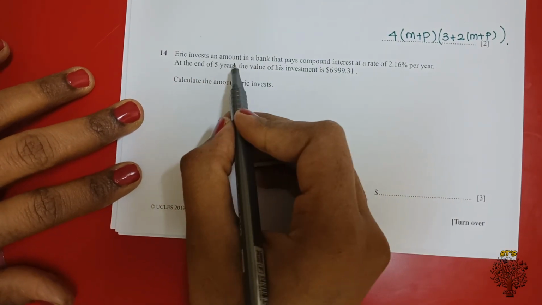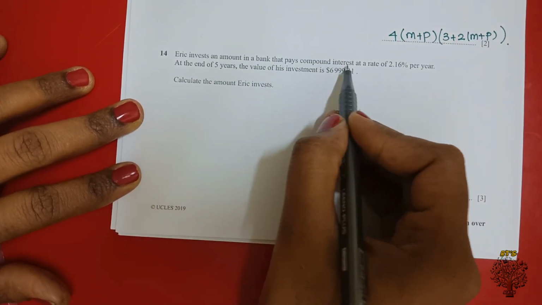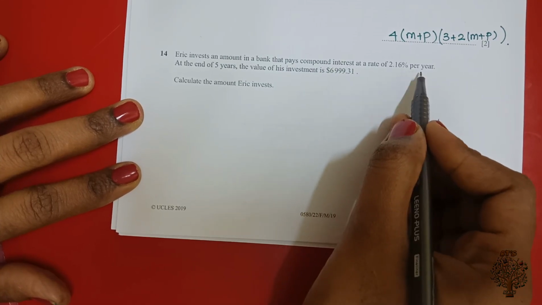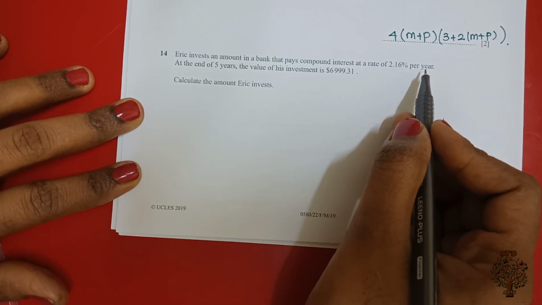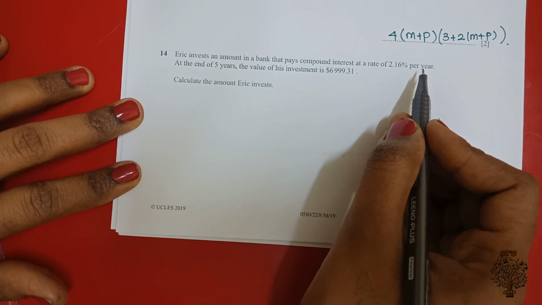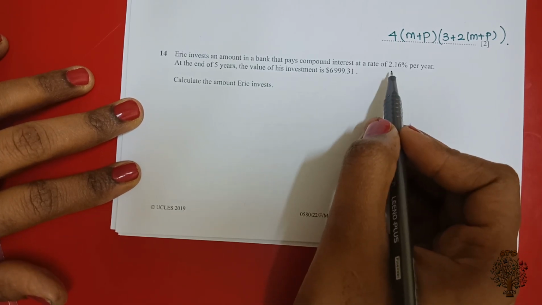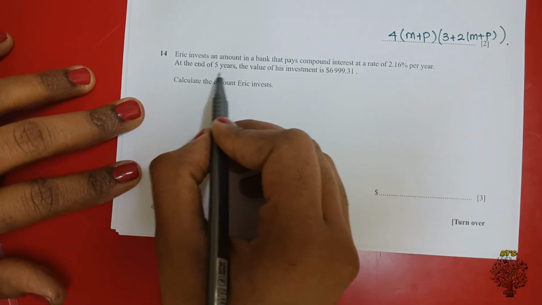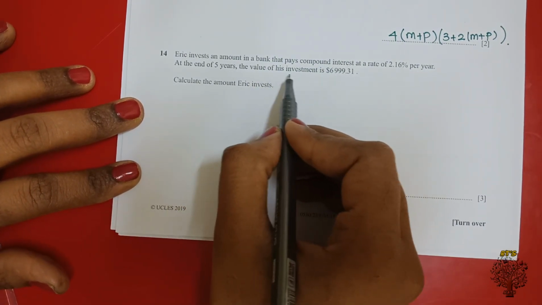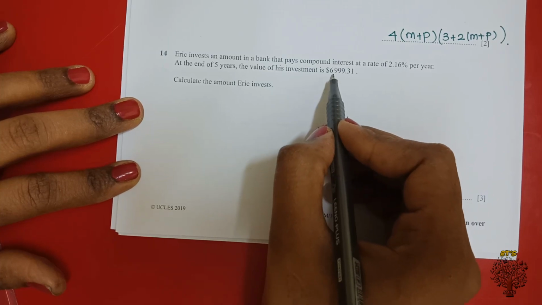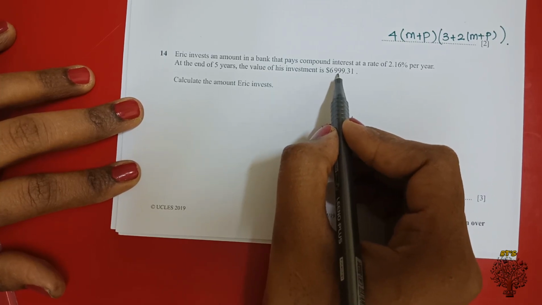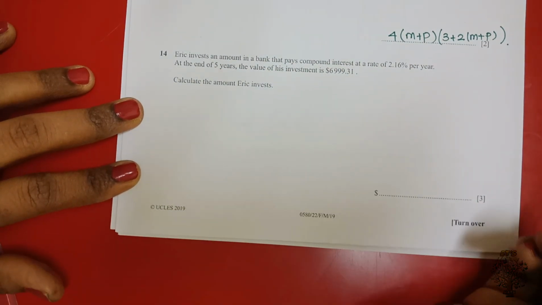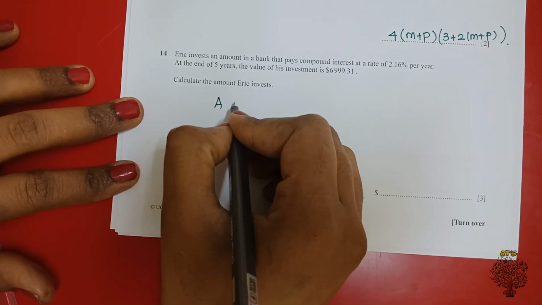Eric invests an amount in a bank that pays compound interest at a rate of 2.16% per year. Eric is investing in a bank which pays a compound interest of 2.16% per year. At the end of 5 years, the value of his investment is $6,999.31. Calculate the amount. So we know amount formula.